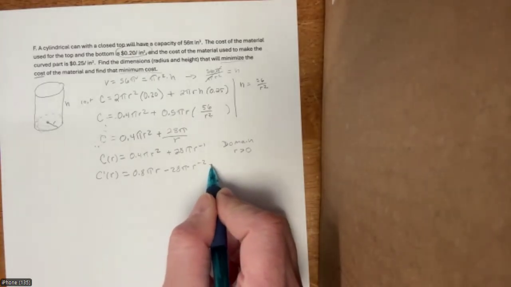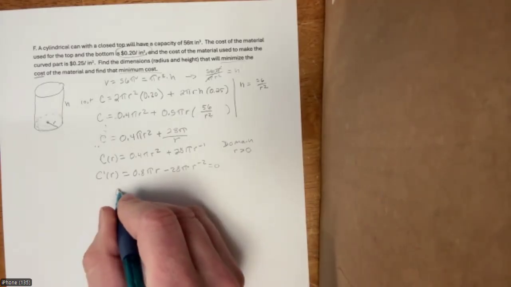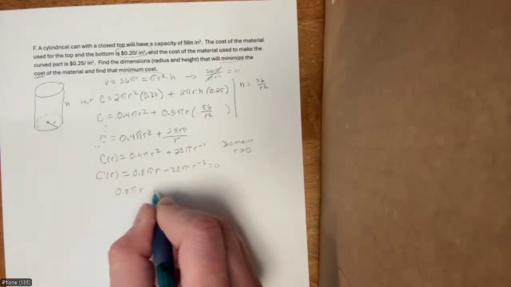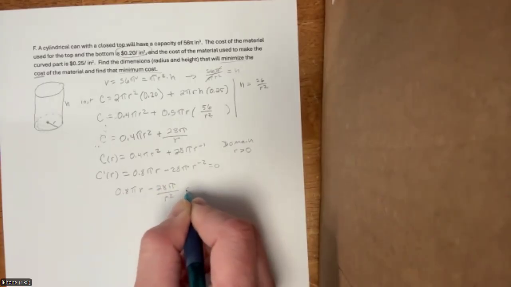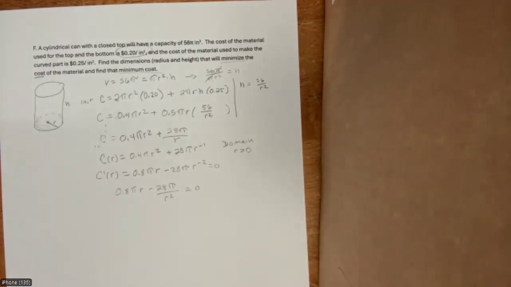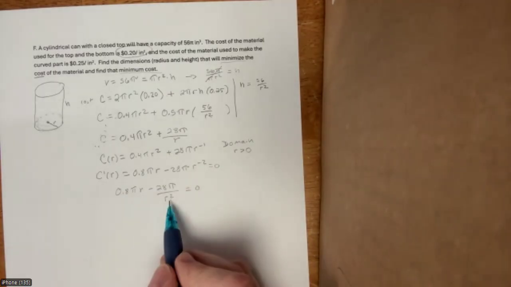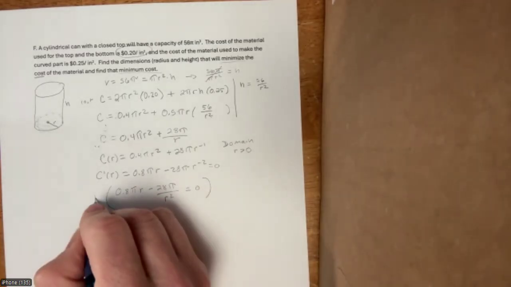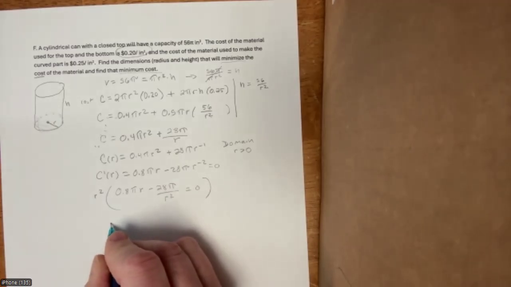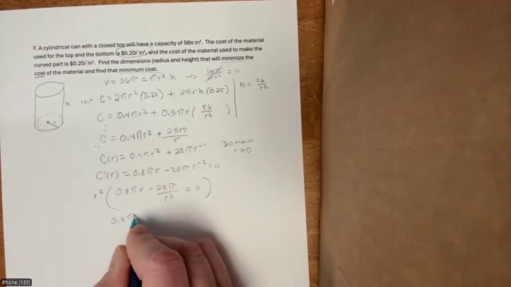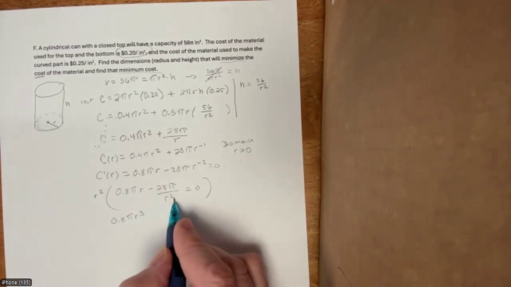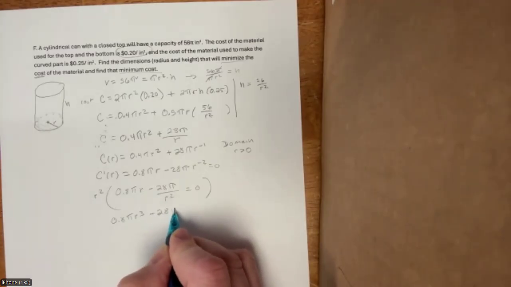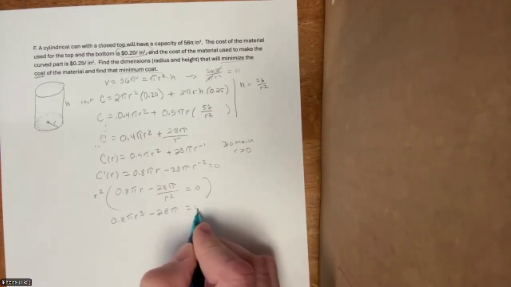Now we want to find the critical value, so we'll set this equal to 0. And I will first rewrite this with only positive exponents. So the r squared is going to move into the denominator. I would really like it if I didn't have an r in the denominator. So I will multiply the entire equation by r squared. That will give me 0.8 pi r cubed, right? R squared times r. And then r squared divided by r squared, that's going to cancel and leave me with 28 pi. 0 times r squared is 0.